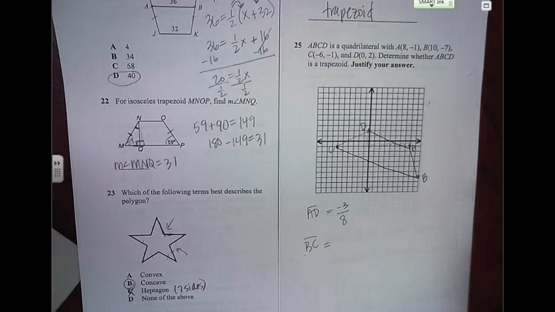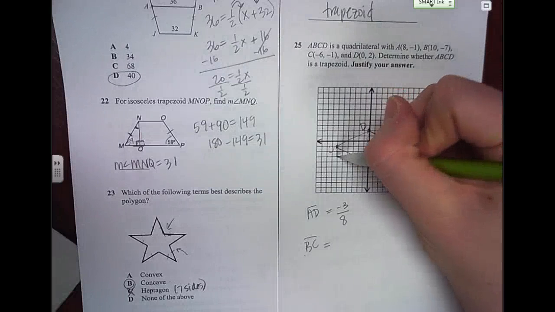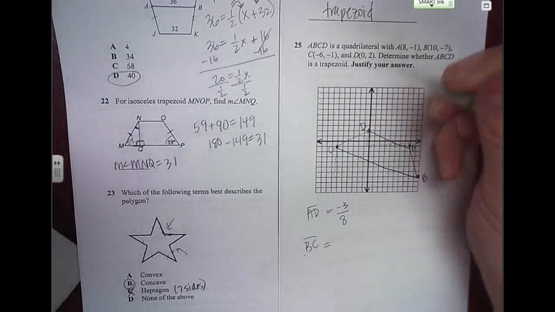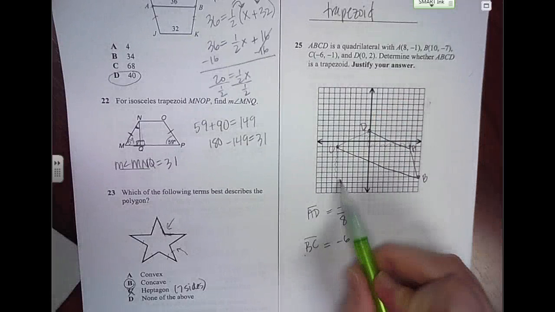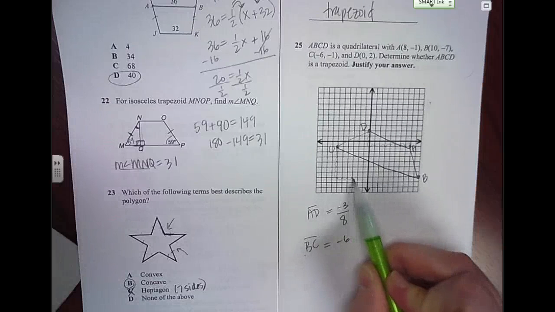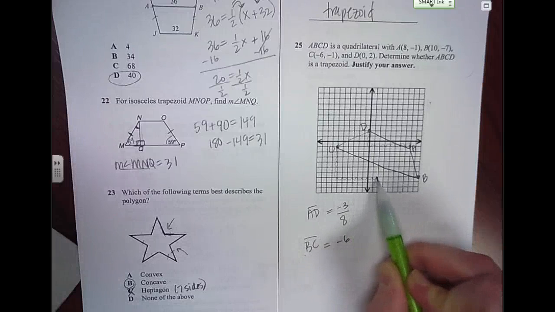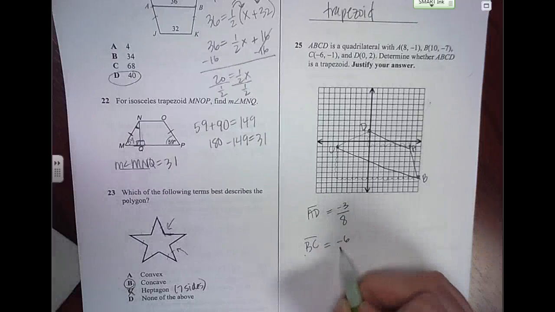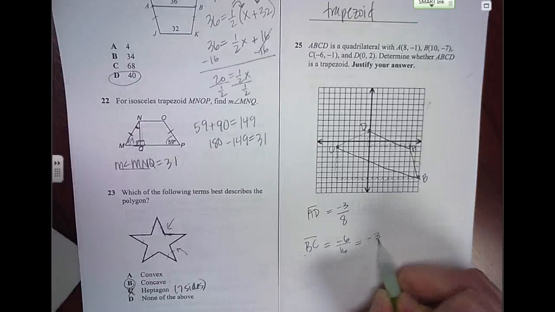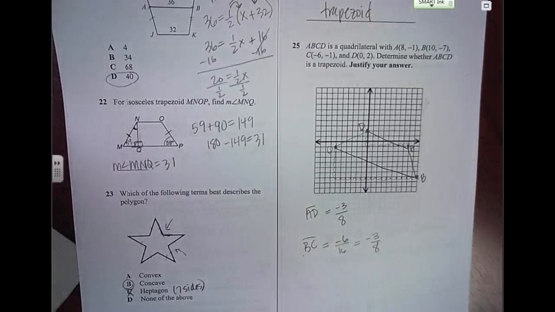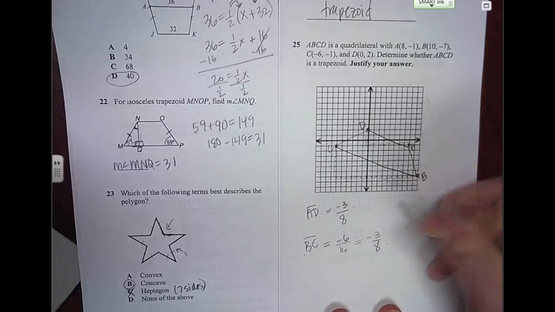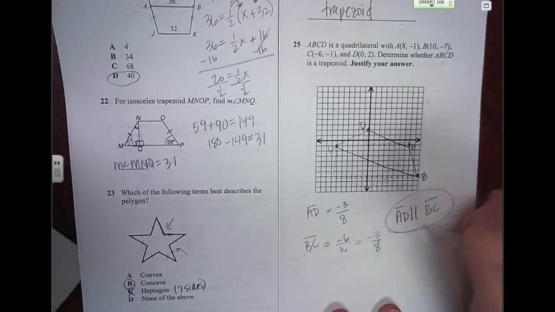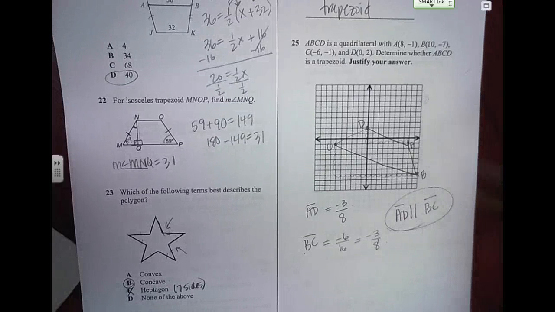And then we'll check BC. 1, 2, 3, 4, 5, 6, it looks like, negative 6 over 1, 2, 3, 4, 5, 6, 7, 8, 9, 10, 11, 12, 13, 14, 15, 16, which reduces to negative 3 over 8. Okay, so because we found the same slopes, we know that AD is parallel to BC. So we have one pair of parallel sides, and so it's a trapezoid.